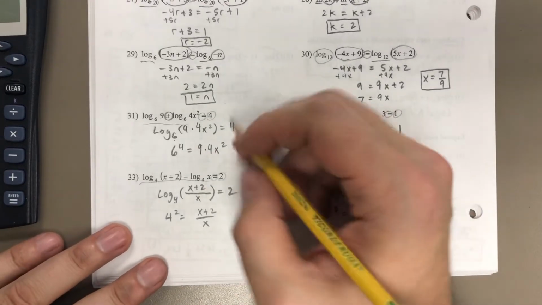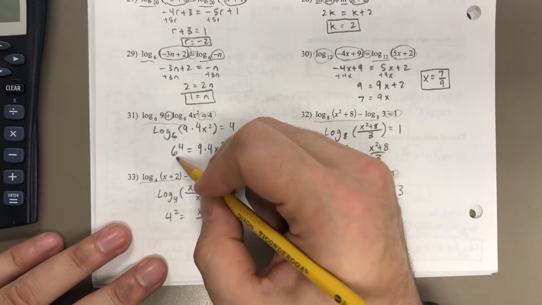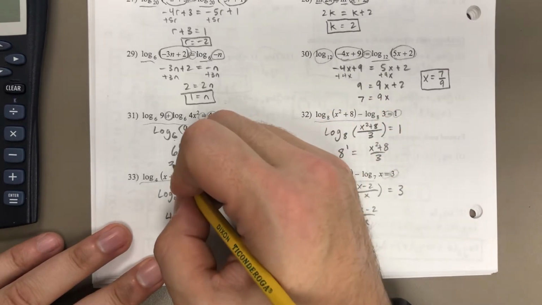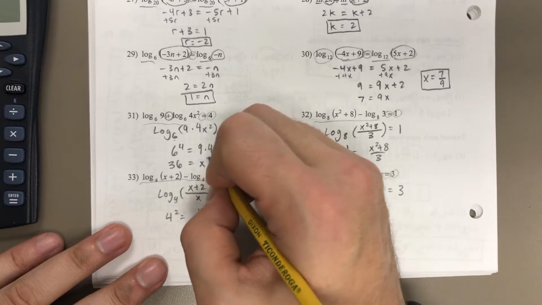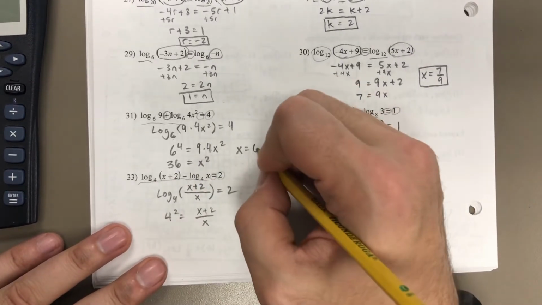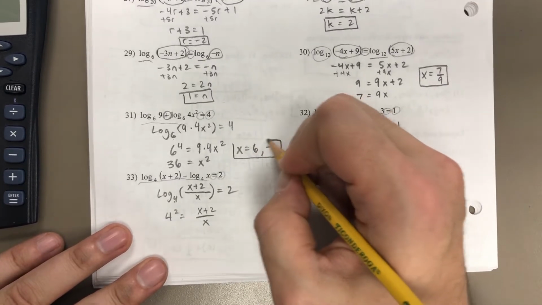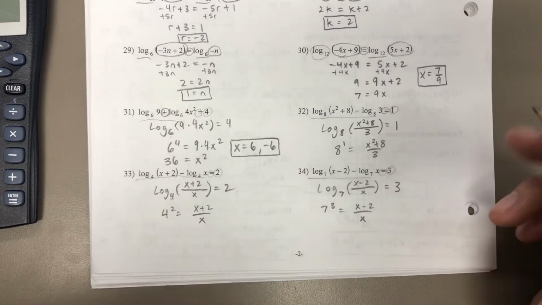So this one, let's see here. I know that 9 times 4 is 36. So then if I divide that into 6 to the 4th, that's going to give me 36 as well. And then if I take the square root of both sides, that gives me two solutions. X is equal to 6 and also negative 6. So those would be my two answers for number 31.